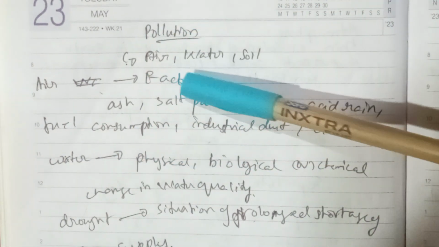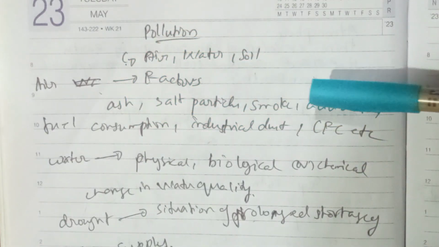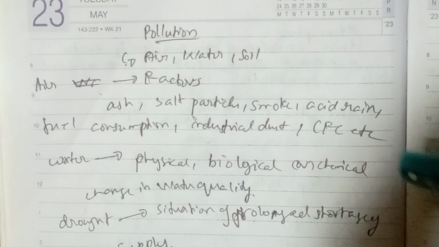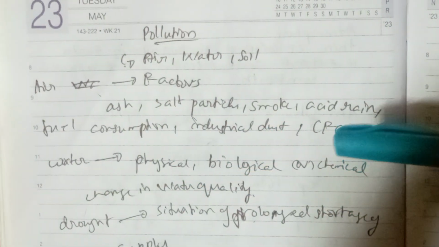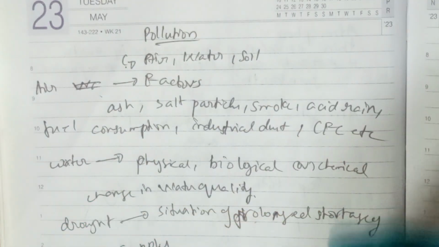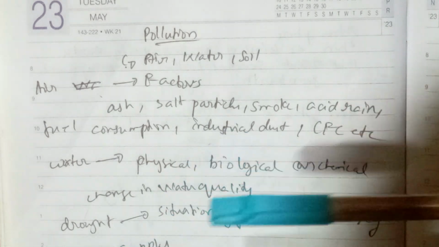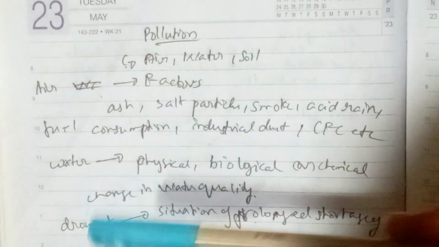Air pollution factors which you can list out: ash, salt particles, smoke, acid rain, fuel consumption, industrial dust, CFC, etc., chlorofluorocarbons. Water pollution: physical, biological, or chemical change in water quality. Drought: a situation of prolonged shortage of water supply is known as drought.